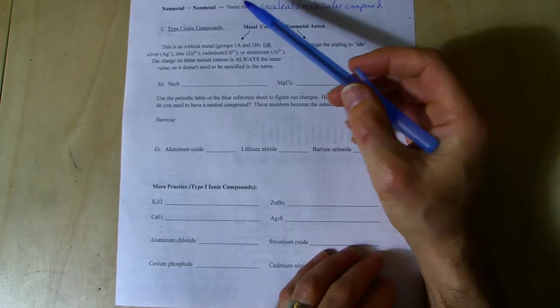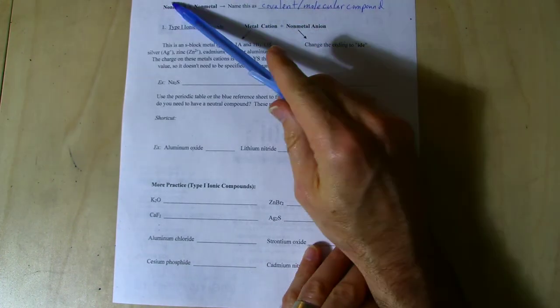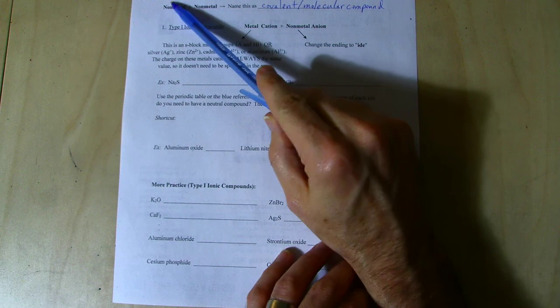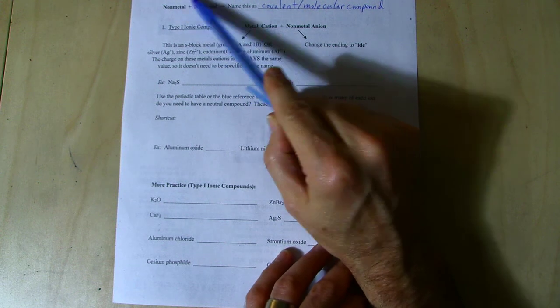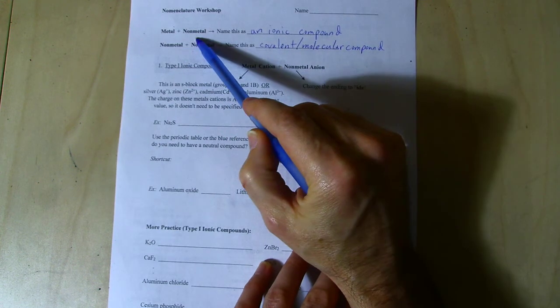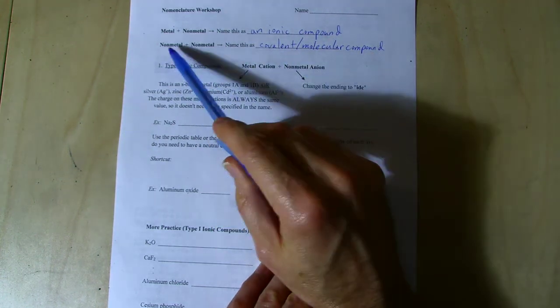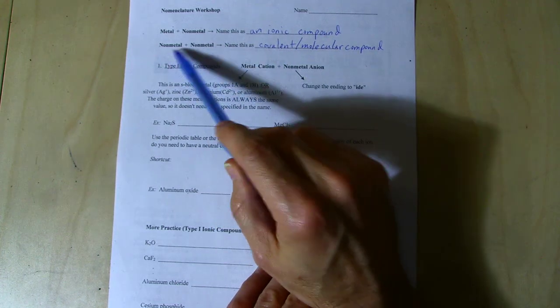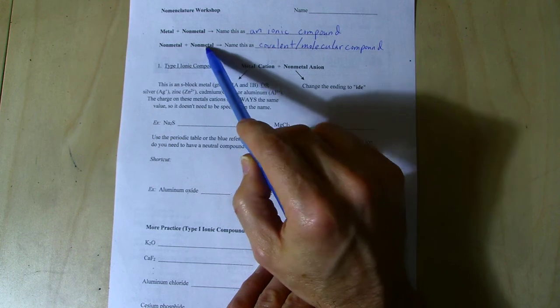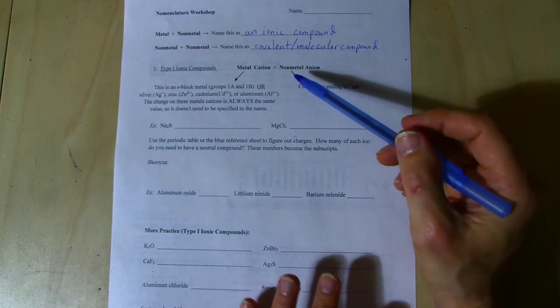So the difference between an ionic and a covalent compound is the existence of the metal. In ionic compounds, you have a metal and a nonmetal. For covalent or molecular compounds, you're going to have two nonmetals. Each has a charge. Okay, so we're going to start with the ionic compounds.